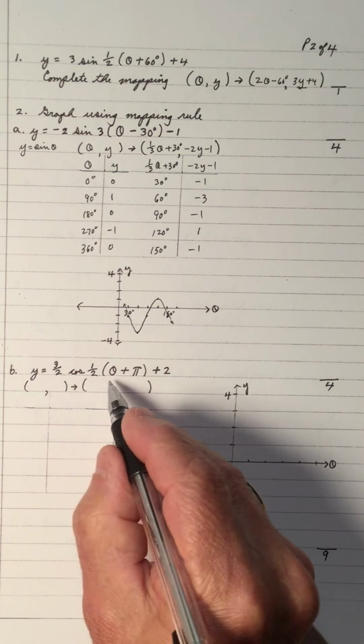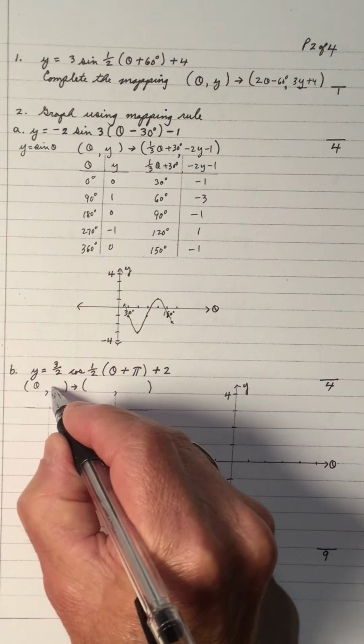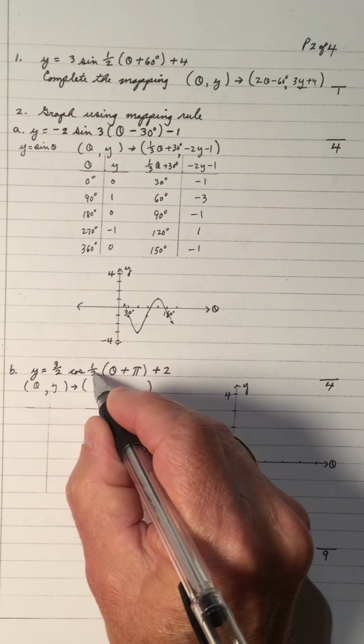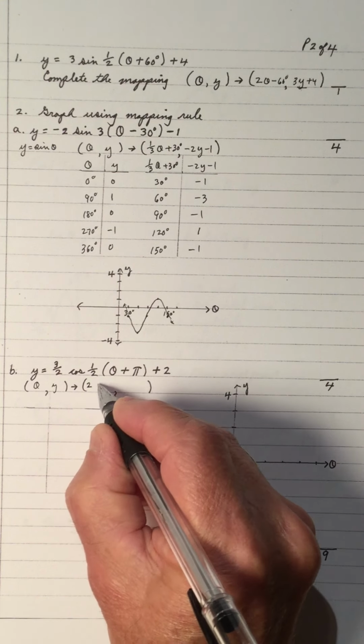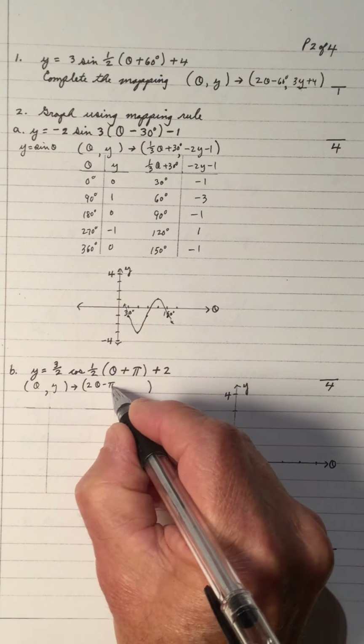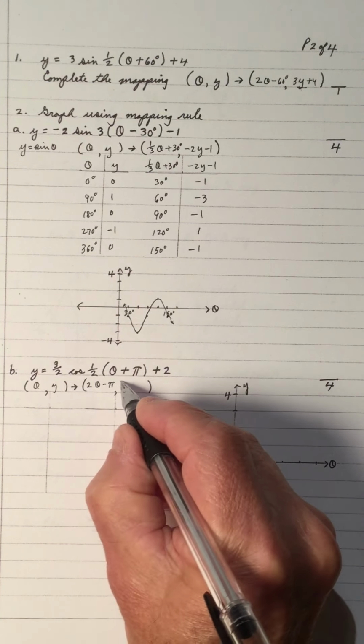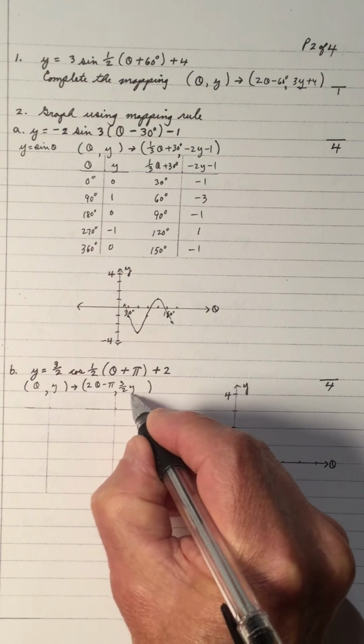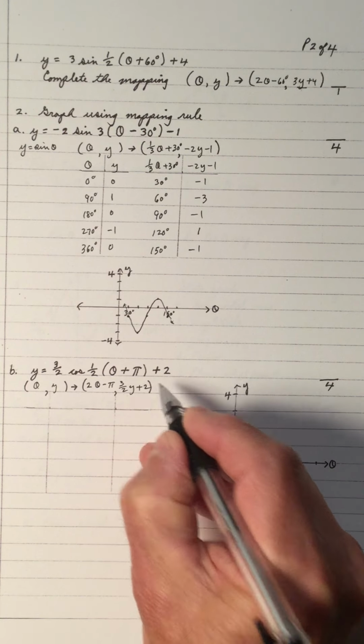Now we have another equation with cos. The mapping rule here is theta comma y. The reciprocal of a half is 2. Theta minus, the opposite of minus pi, and this is 3 over 2y plus 2.